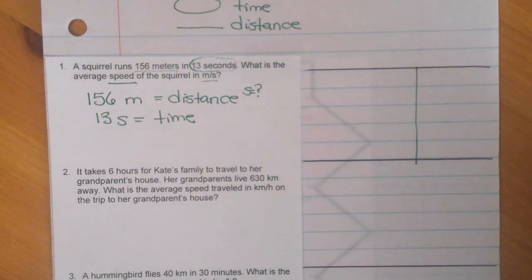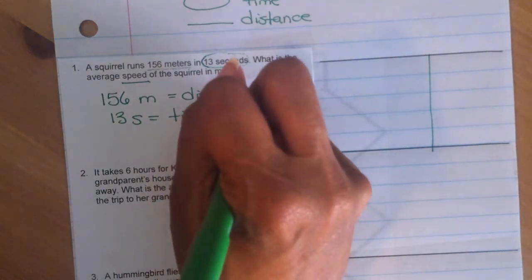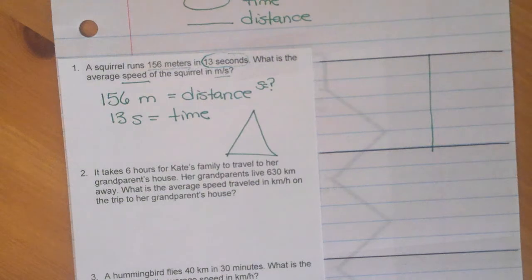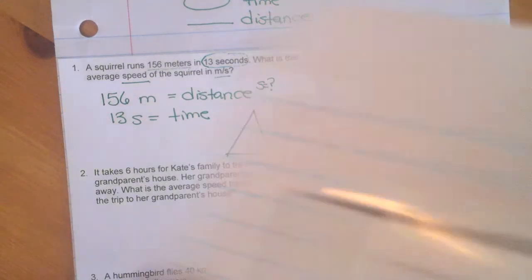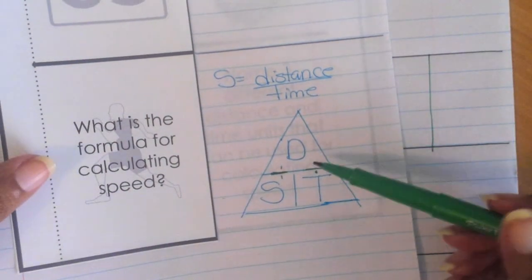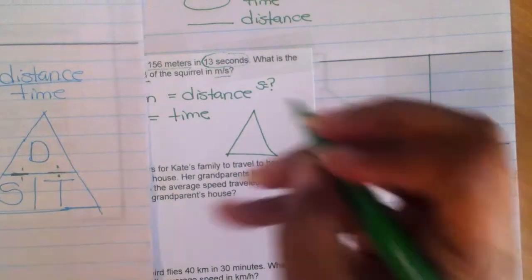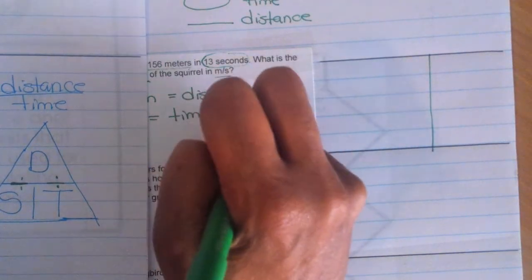Since they're asking you to find speed, draw your triangle. Remember we said you can use this triangle to calculate speed, distance divided by time. So let's write that here.